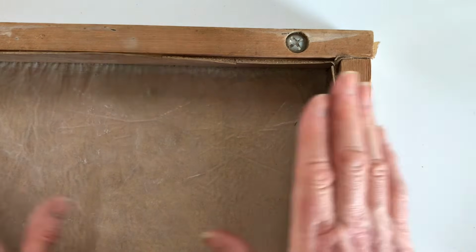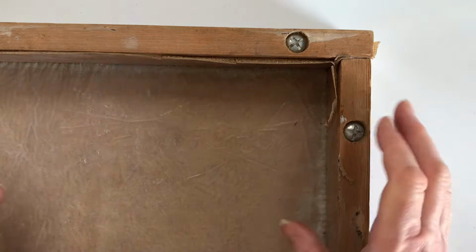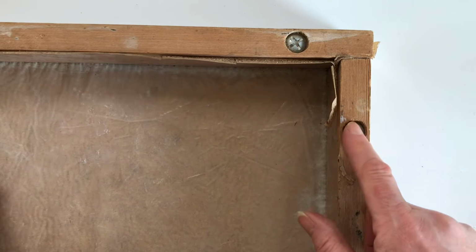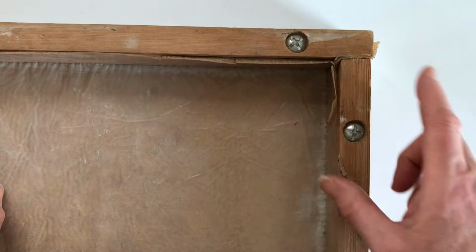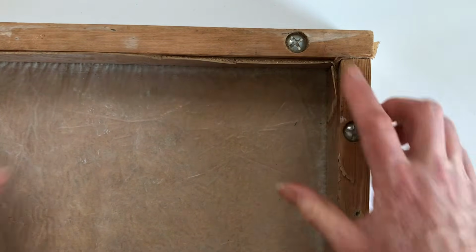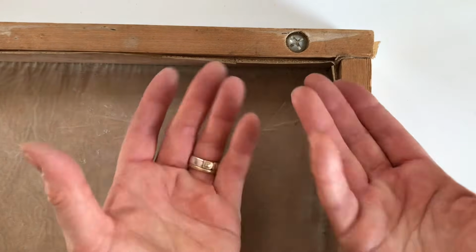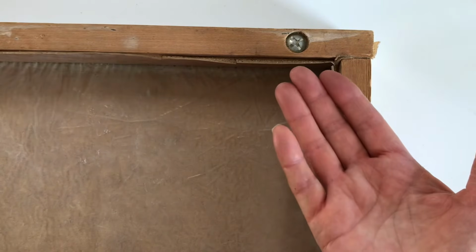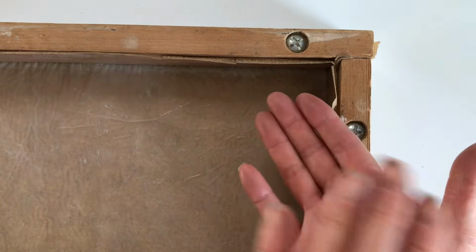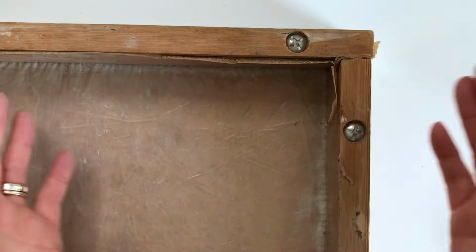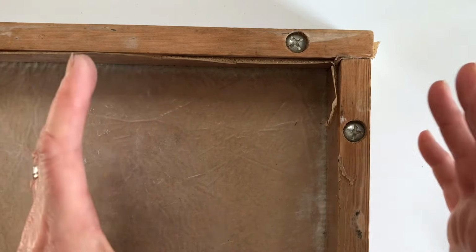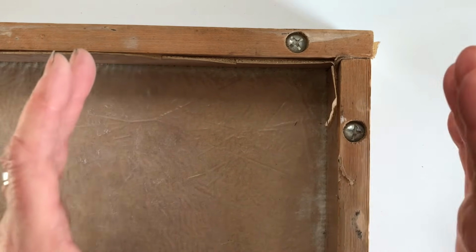And then when it's fully set and rock hard, you'll be able to unscrew these screws, remove these battens on the edges of the frame, turn the mosaic over and peel off the paper, and you'd see the true side of your mosaic, and you'd have a concrete slab with the mosaic embedded into it.